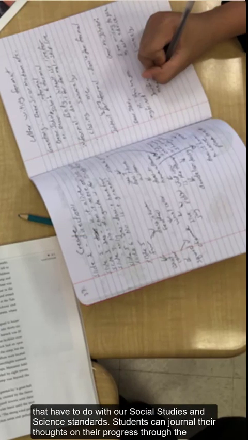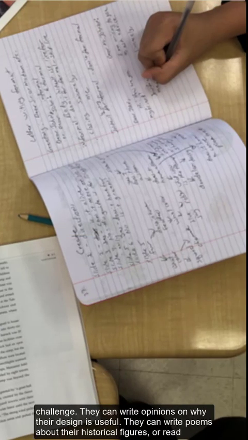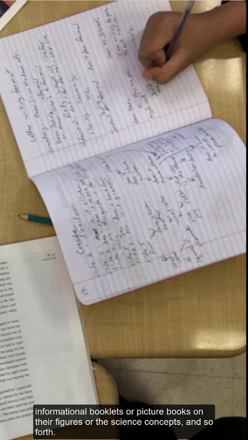Students can journal their thoughts on their progress through the challenge. They can write opinions on why their design is useful. They can write poems about their historical figures or read informational booklets or picture books on their figures or the science concepts, and so forth.